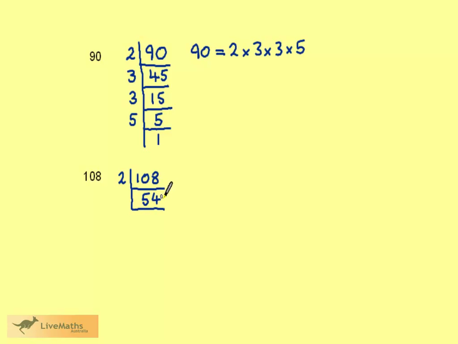This is also even, so we'll divide by 2. 54 divided by 2 is 27. 27 is not even, but 2 plus 7 is 9, so this number divides by 3. 27 divided by 3 is 9. 9 also divides by 3, giving 3. And 3 divides by 3, giving 1.